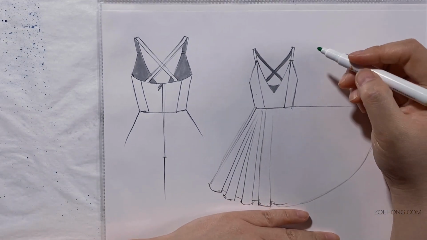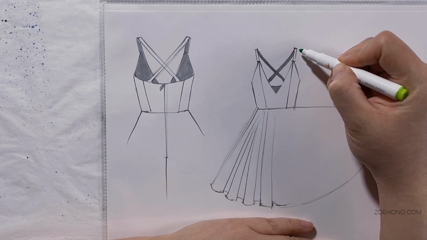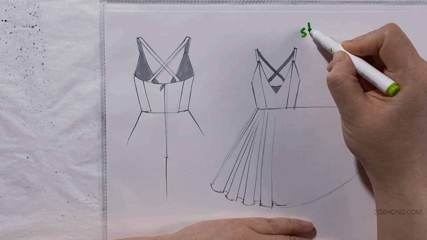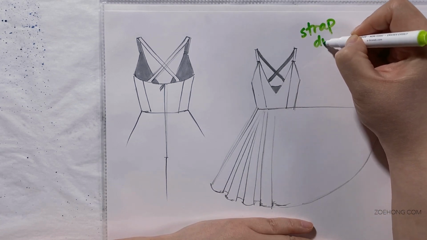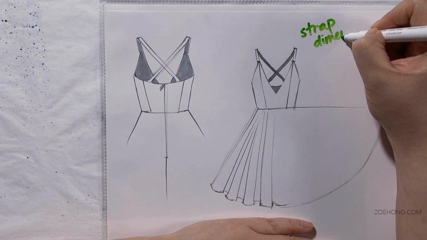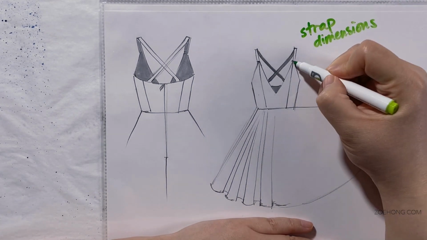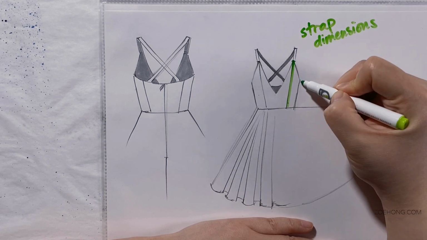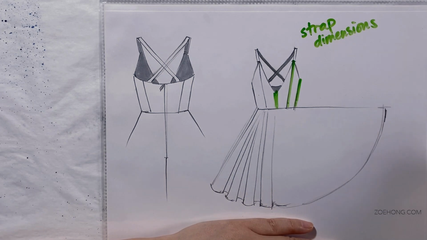And finally, this dress that I sketched at the beginning of the video. Okay, so you're definitely going to need your strap dimensions, width and length. And you're going to notch on your pattern where the straps hit at the back. So in the front, they're obviously the top of the garment, but where they get sewn into the back is really important to the fit. So you're going to have to notch that in your pattern.